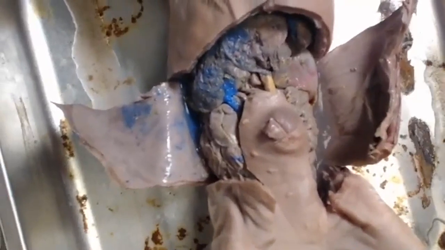There's the pig's head on this end. Get him facing head towards the top of the screen. Help orient everyone.